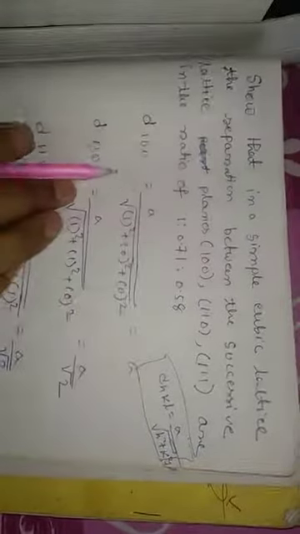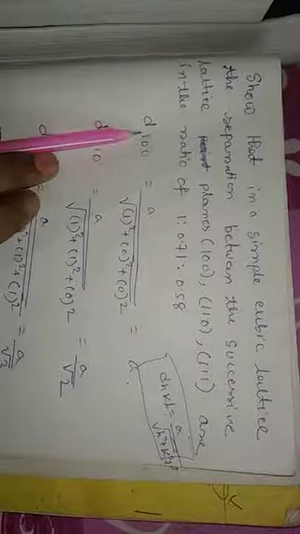This is the general expression. Now for the plane 100, d100, put H equal to 1, K equal to 0, L equal to 0, and the value will be a. For d110 it will be a by root 2. For d111 the value will be a by root 3.